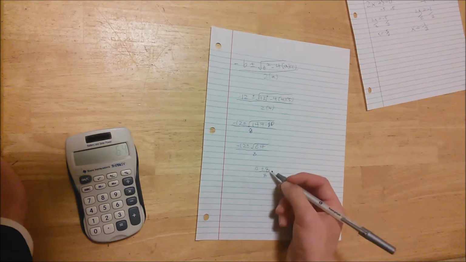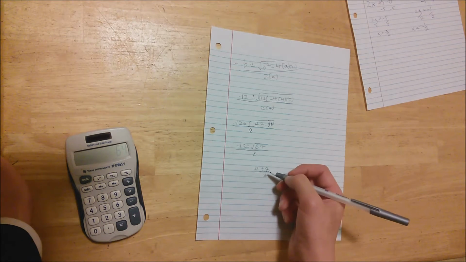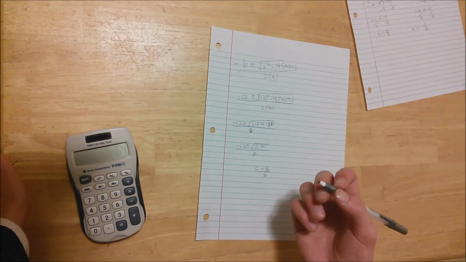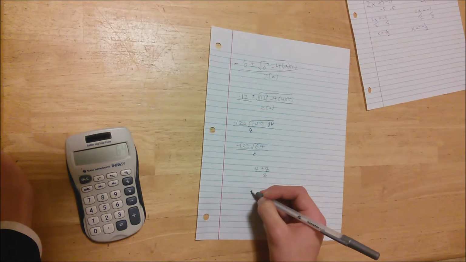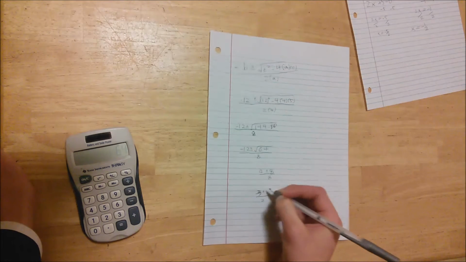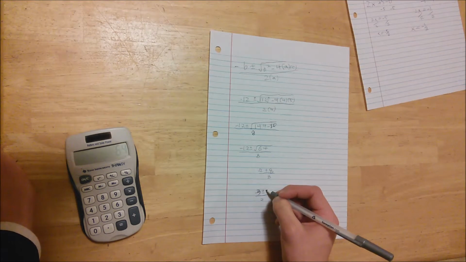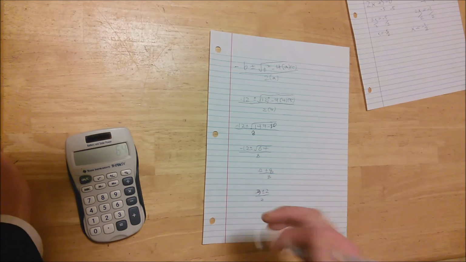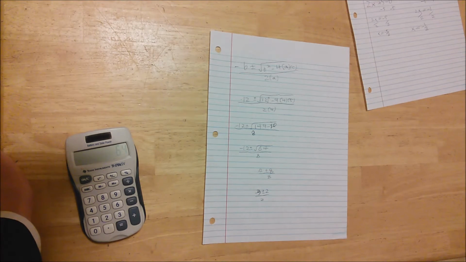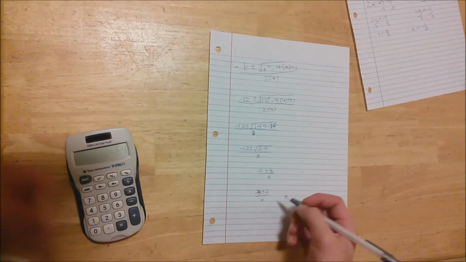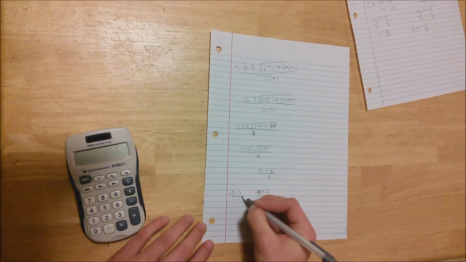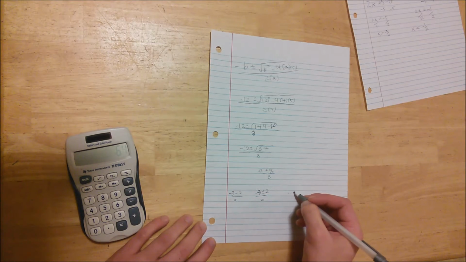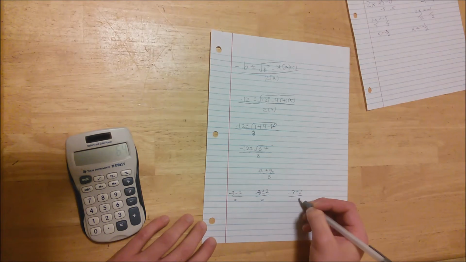There we go. And then in this problem, everything can be divided by 4. So you take out 4 from it, and it would be negative 3 plus or minus 2, all over 2. And then you'd solve the problem based on plus and minus. So on this side, you'd have negative 3 minus 2 all over 2. And then you'd have negative 3 plus 2 all over 2.